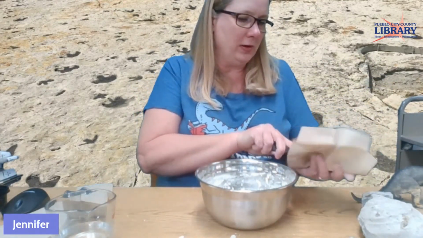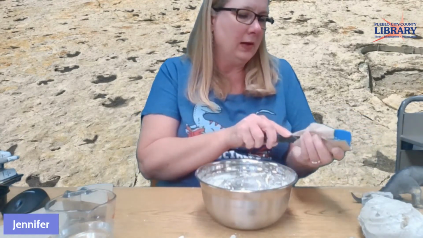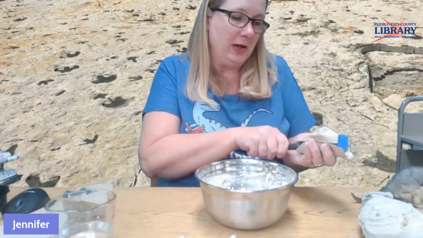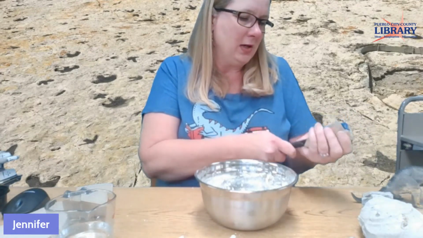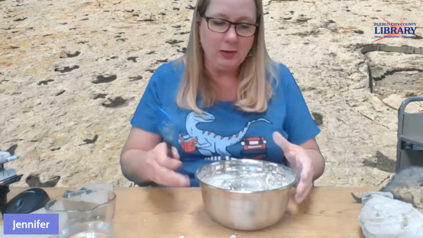Globs of dough on there. Now, even though this salt dough is just made with flour and salt, you still should not put it in your mouth. It's got too much salt for that, and especially once you've added any paint or coloring to it, you definitely don't want that.